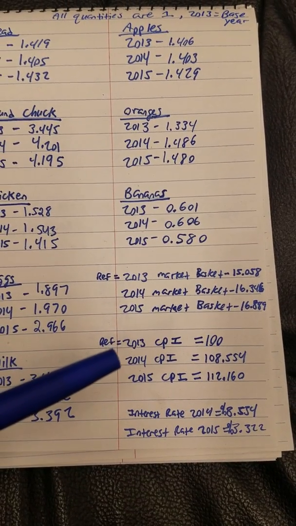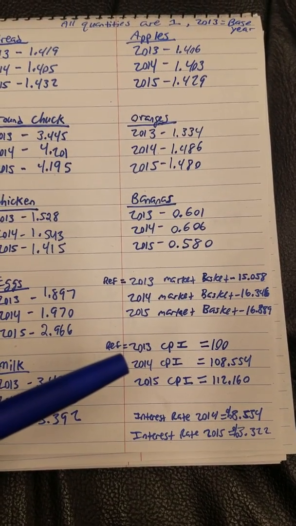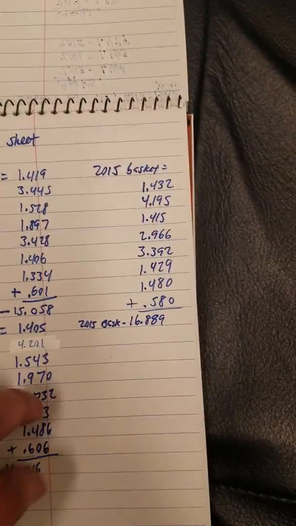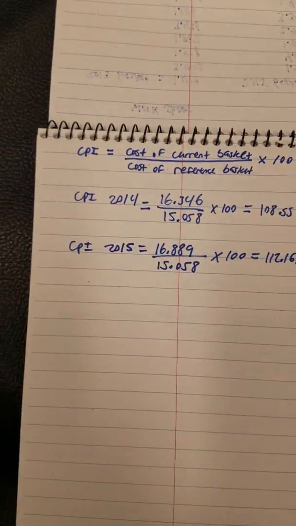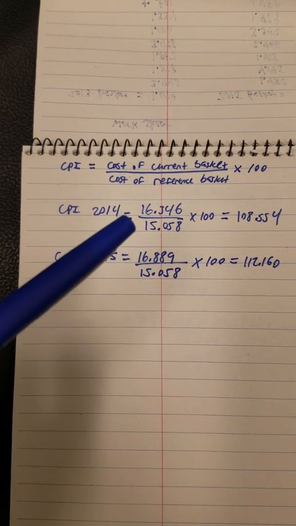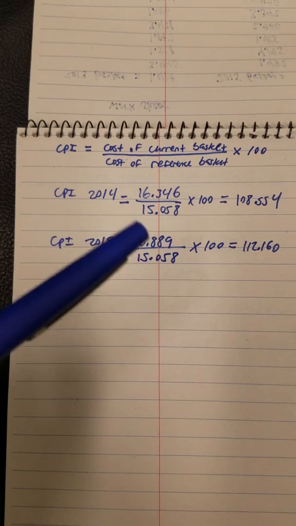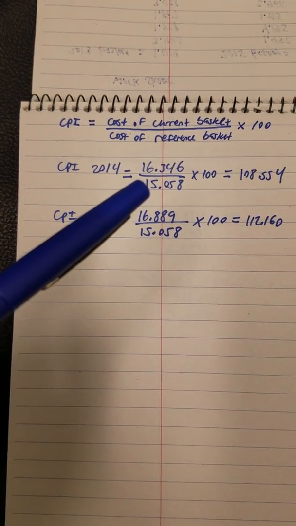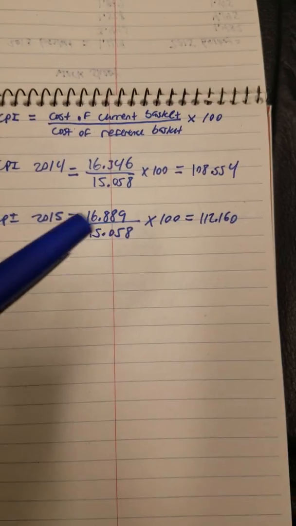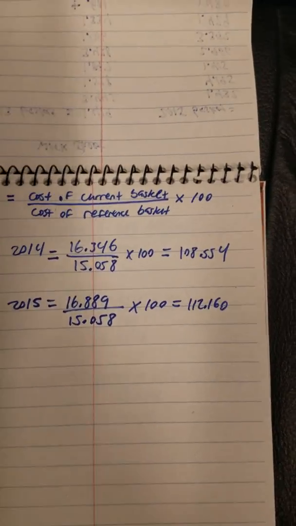Now, 2014 came out to being 108.554. That was calculated by taking the cost of the current basket, which would have been the 16.346 for 2014, dividing it by the reference basket, which was 15.058, and multiplying by 100 to give us that 108.554.